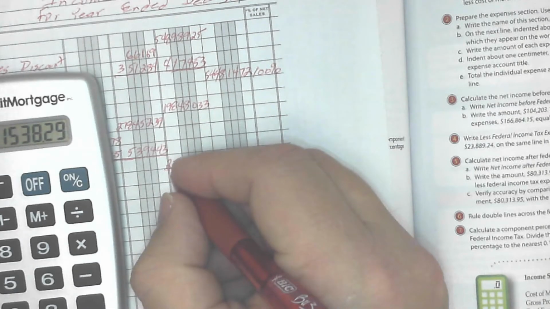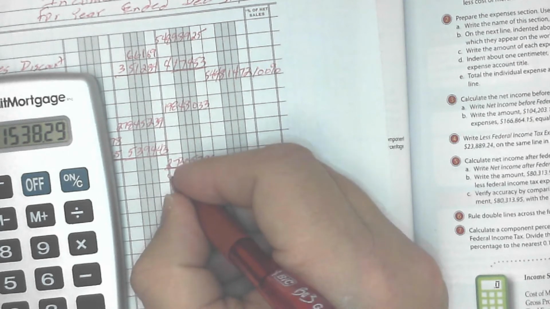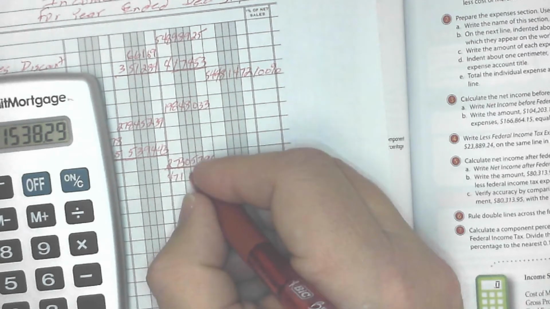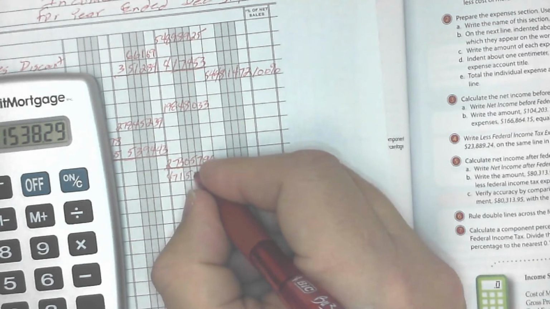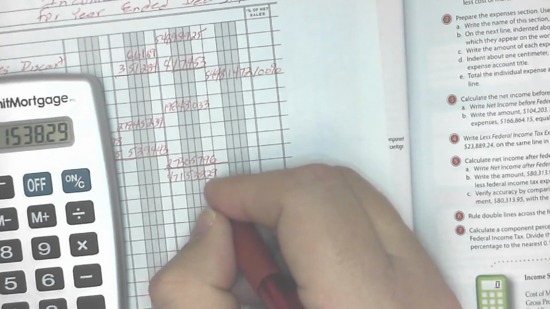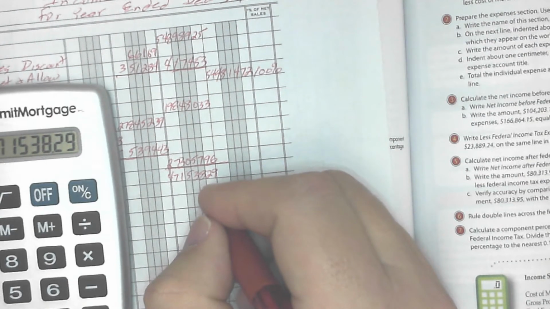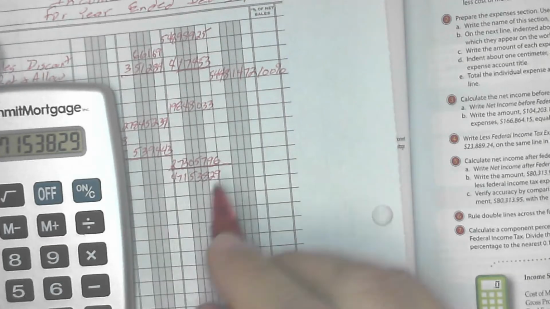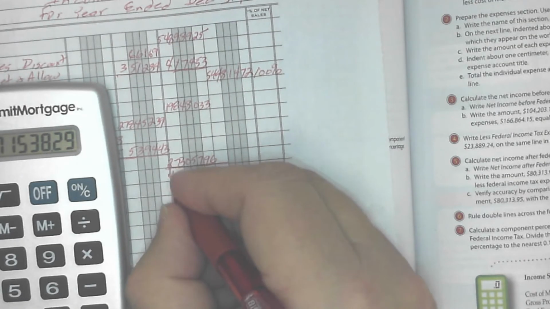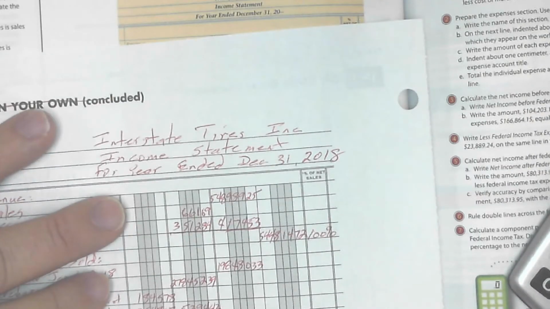So the cost of all of our inventory, what we had and what we bought during the year, is $471,538.29. So that's what was available during the whole year. Remember, we still sold some stuff over the year.